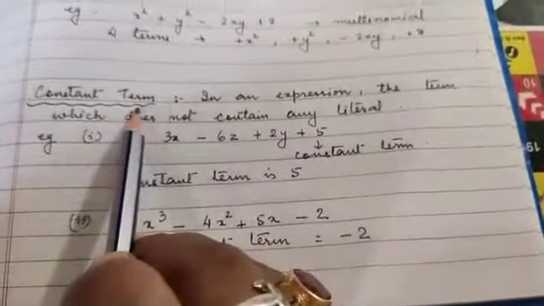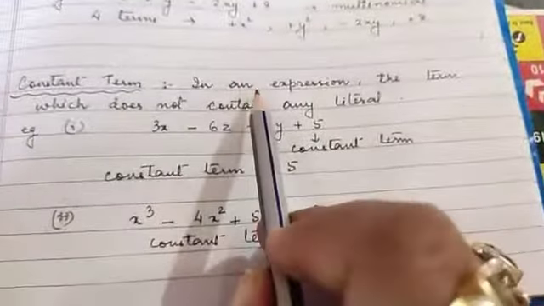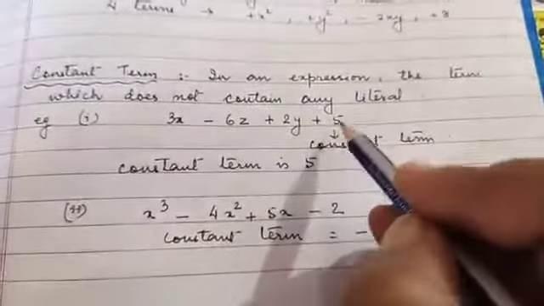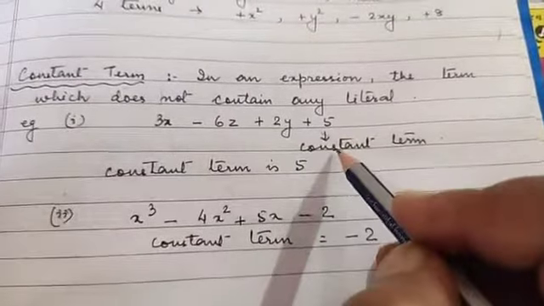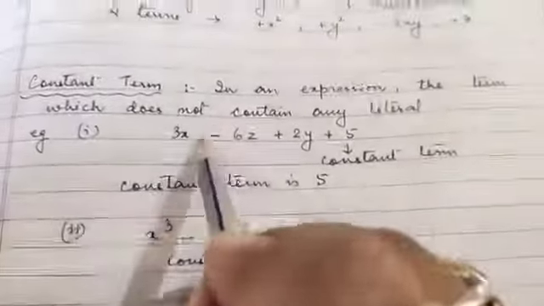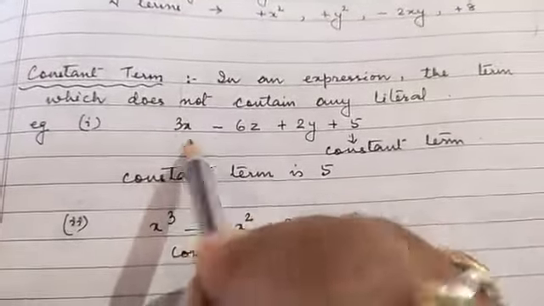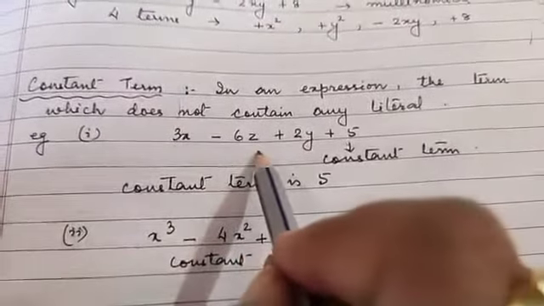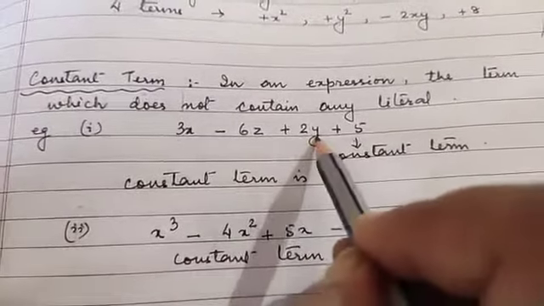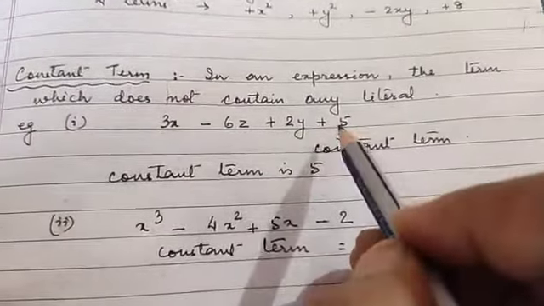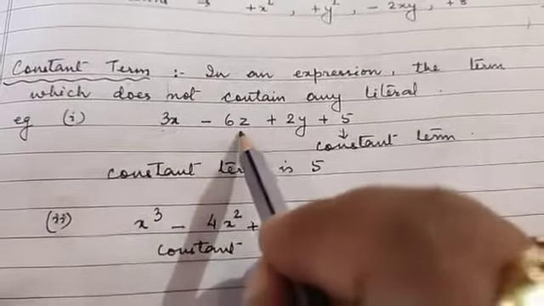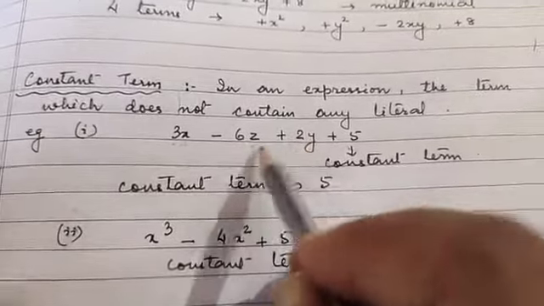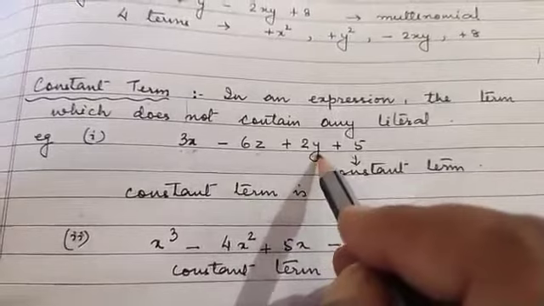Then what is a constant term? In an expression, the term which does not contain any literal is a constant term. Look at this expression, 3x minus 6z plus 2y plus 5. 3x carries the literal x with it, 6 carries z with it, and 2y, y is the literal over here.